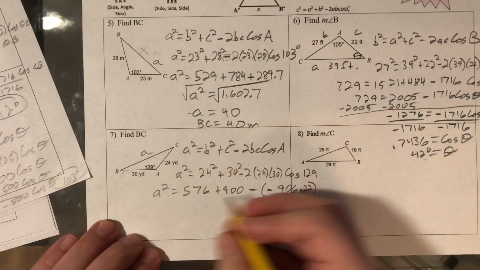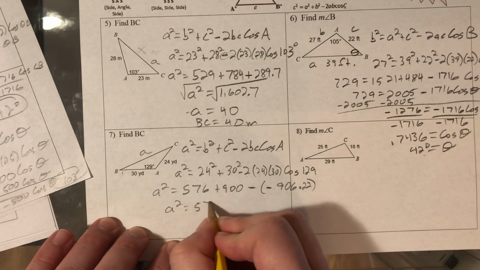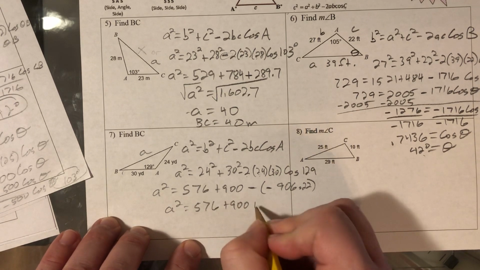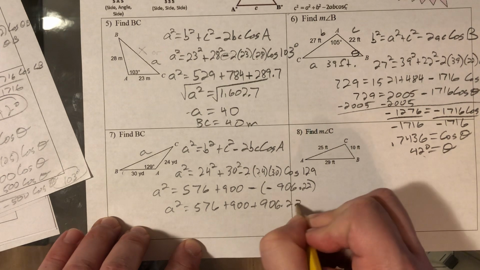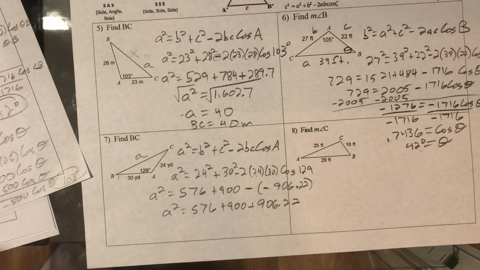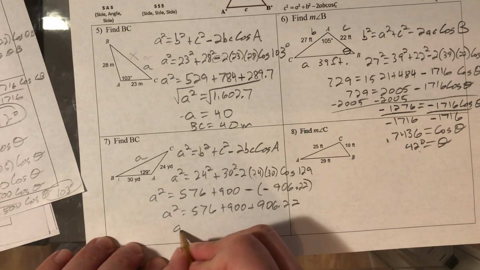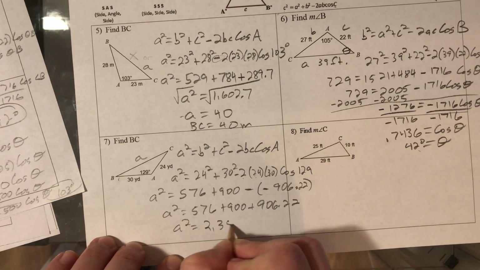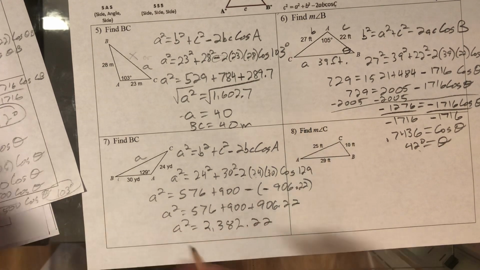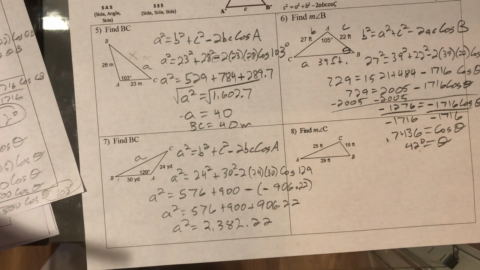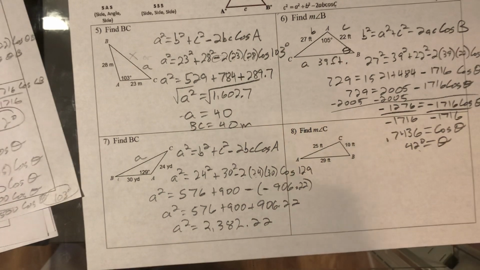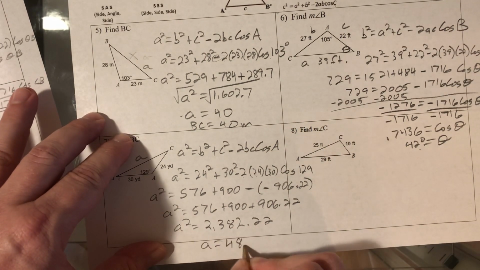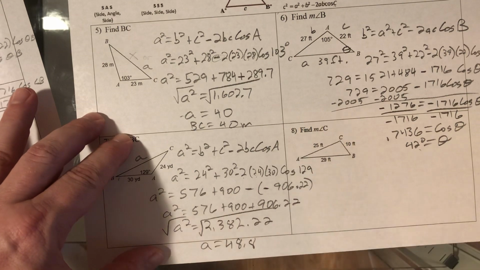So a squared equals 576 plus 900 minus, when I multiply all this together, 2 times 24 times 30 times cosine 129, I get negative 906.22. So that's going to be added. So a squared equals 576 plus 900 plus 906.22. We're going to add all those together. That's going to give us a squared equals 2,382.22. And then to solve for a, we're going to take the square root of that. The square root of 2,382 is going to give us about 48.8. A equals 48.8. We just took the square root of both sides.